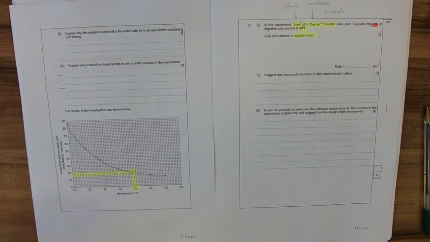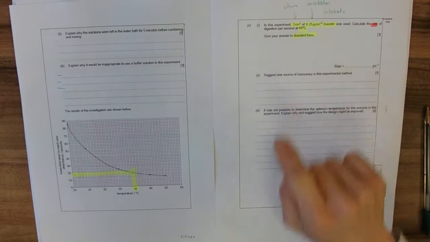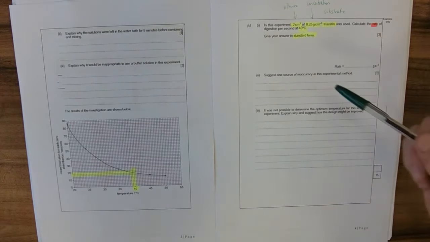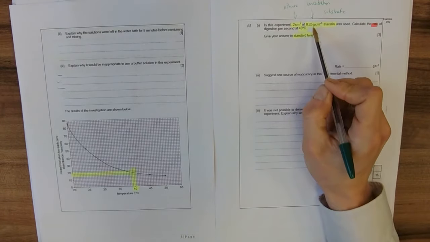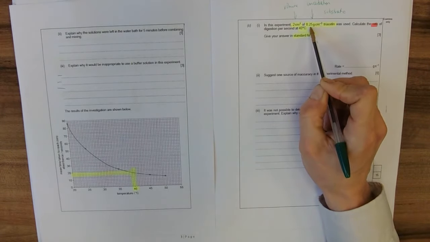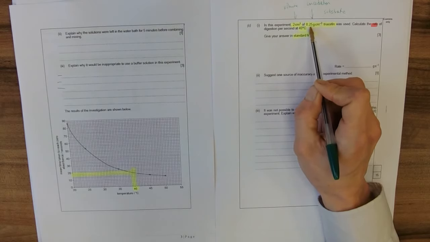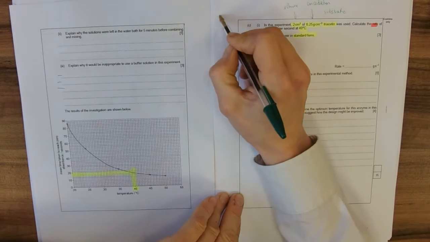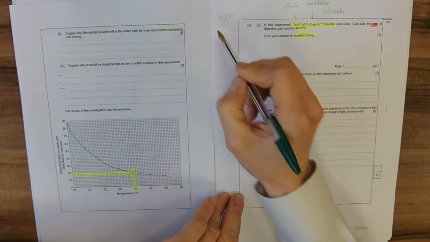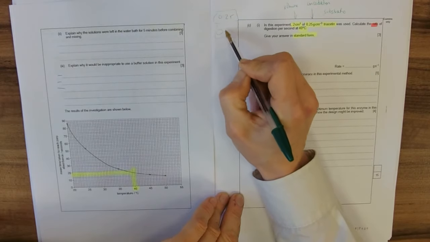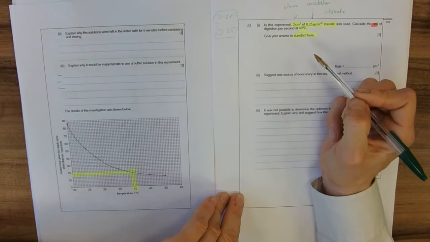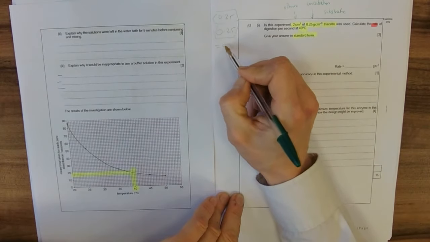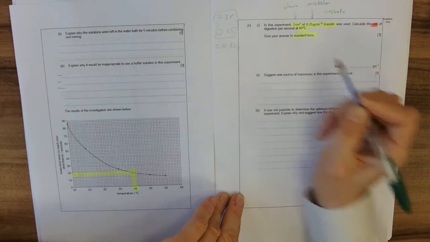So, grams. How many grams have we got? We've got 2 cm cubed of 0.25 grams per cm cubed. So if we had 1 cm cubed, we'd have 0.25 grams. But we've got 2. So we've got a 0.25, and we've got another 0.25 because we've got 2 cm cubed. So the total is 0.5 grams.